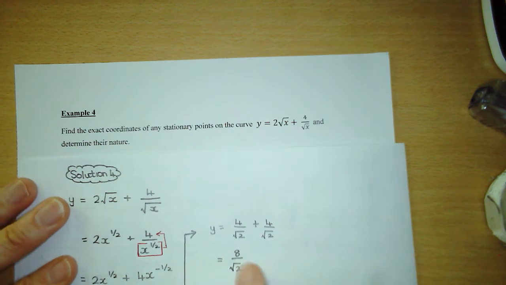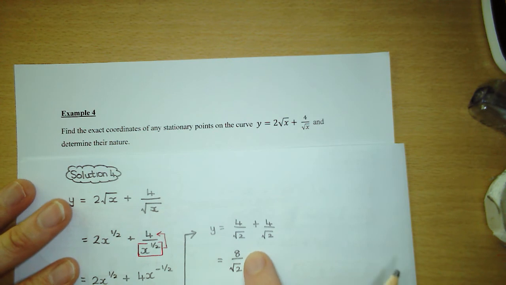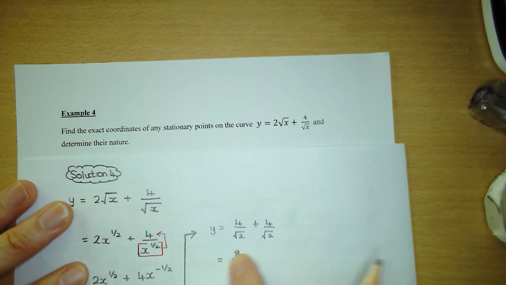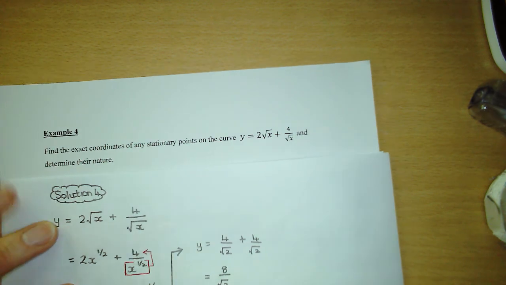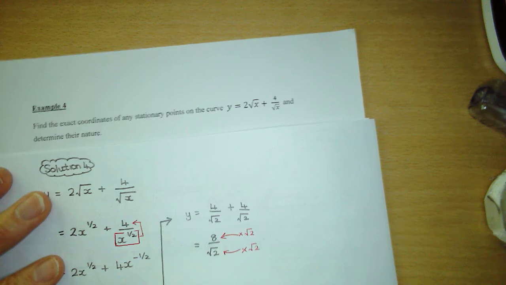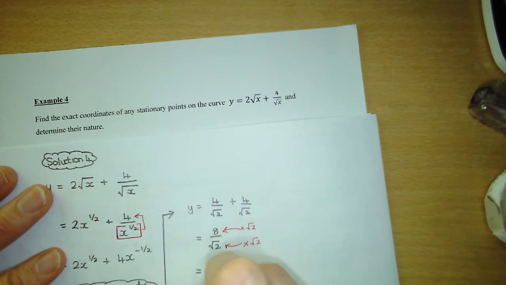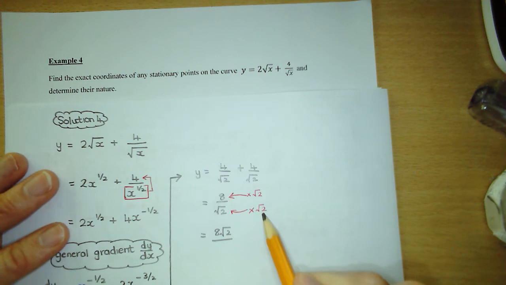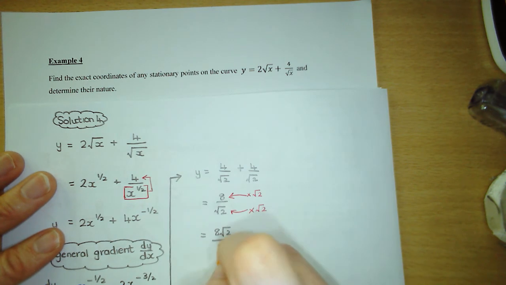Now, that's not an acceptable answer because as mathematicians, any time you have a surd on the denominator, rationalize the denominator to get rid of the surd. So we're going to multiply the top by root 2 and we're going to multiply the bottom by root 2. So if we tidy that up, that's going to give us 8 root 2 all over root 2 times root 2 is just going to give us 2.